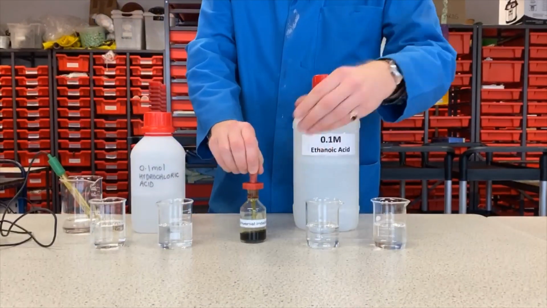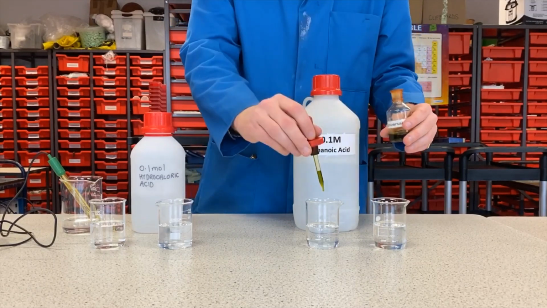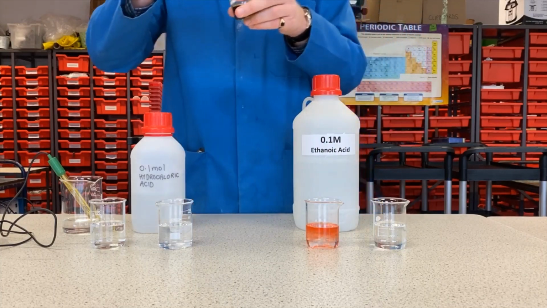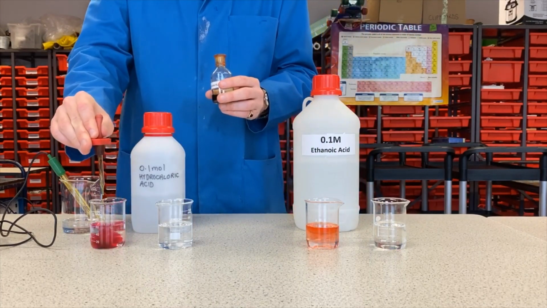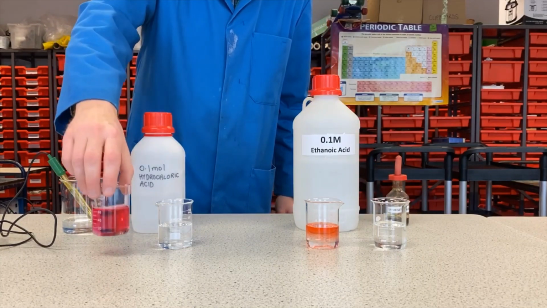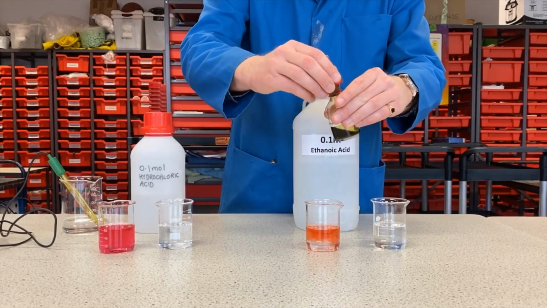So what we're going to do first of all is take some universal indicator and put a drop into some ethanoic acid and a drop into some hydrochloric acid. I'm just going to give it a bit of a swirl and put a bit more indicator in this one.